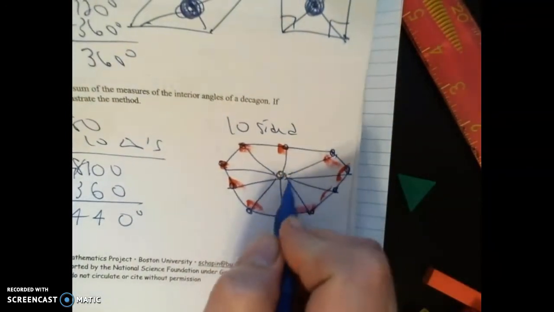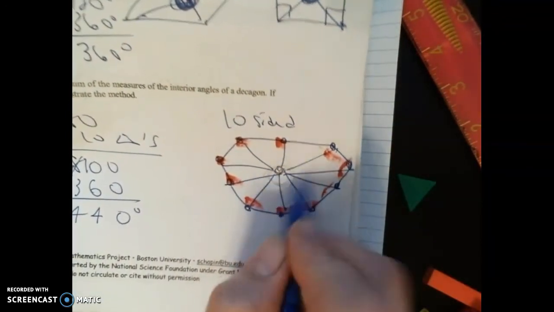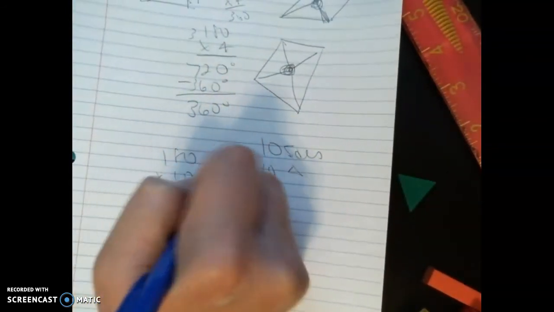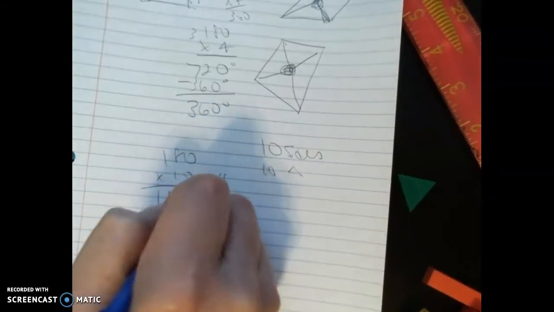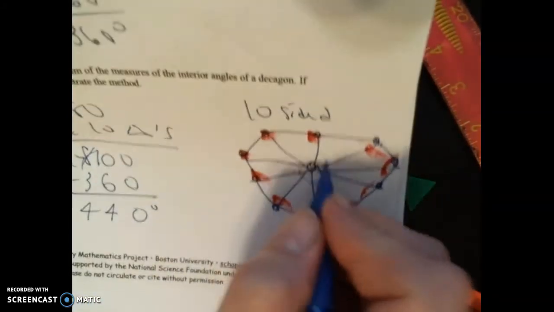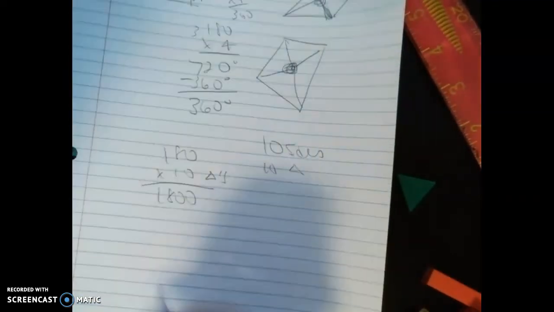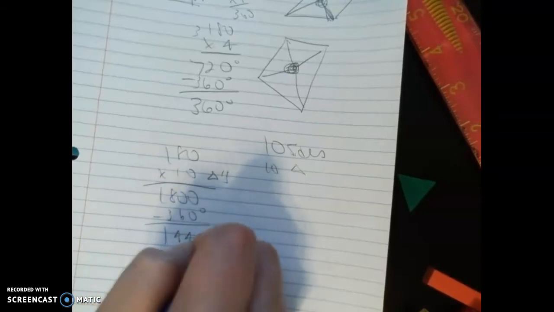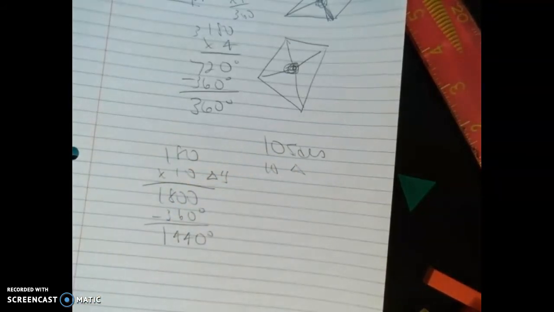Notice it always makes a circle in the middle. Each triangle is 180, so just tack on a 0. And then again, the area in the middle is always a circle, always. So subtract 360, and you get 1,440 for that shape.